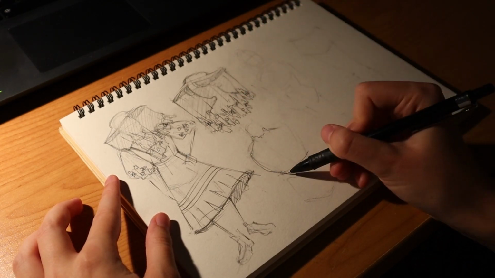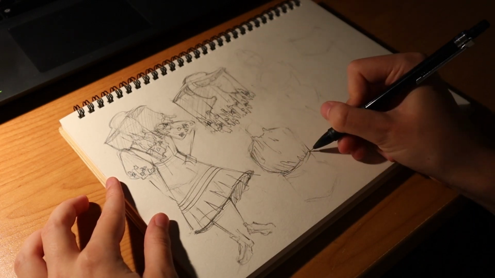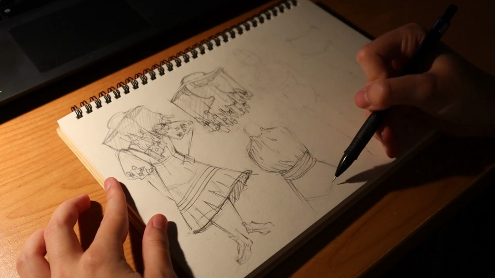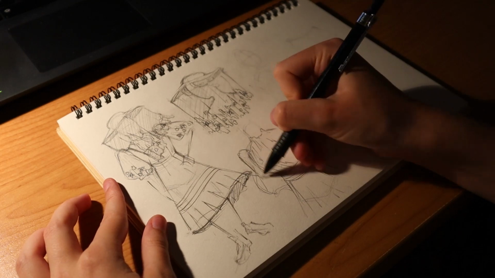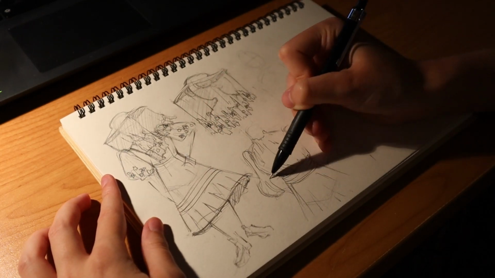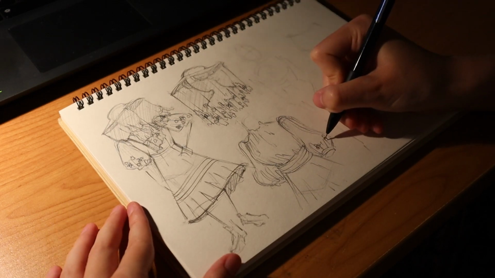Now for this drawing, it's kind of a concept of the underdress for the first drawing. I guess it could also be a separate dress, but here are just a bit more of the details of that one.